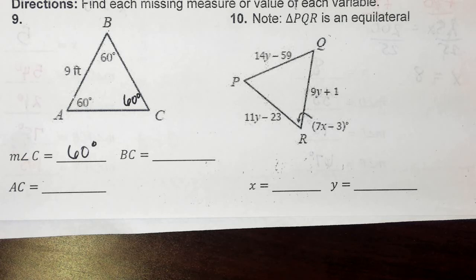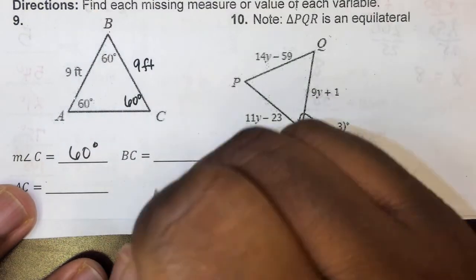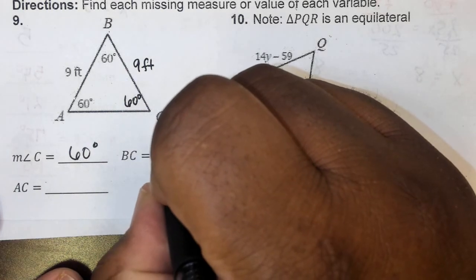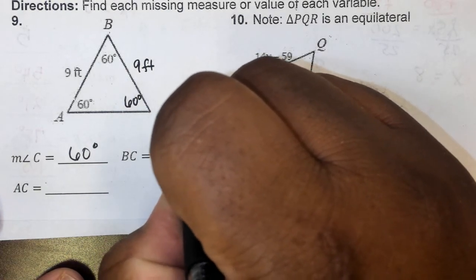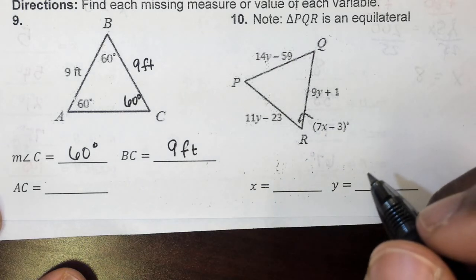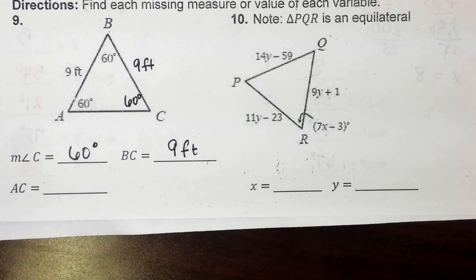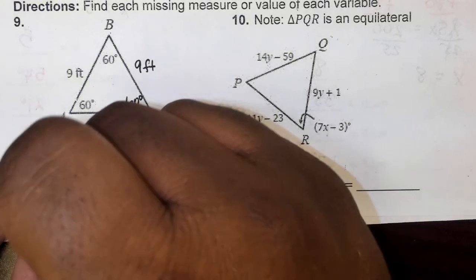The length of BC would be 9 feet. Might as well finish this off. What's the length of AC? I'm still asking you. What's the length of AC? Yeah, 9 feet.